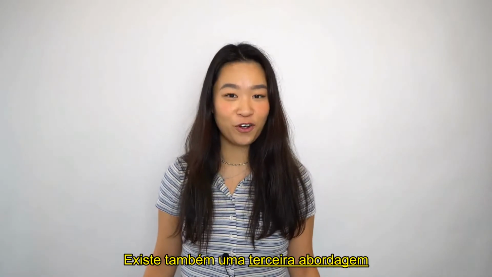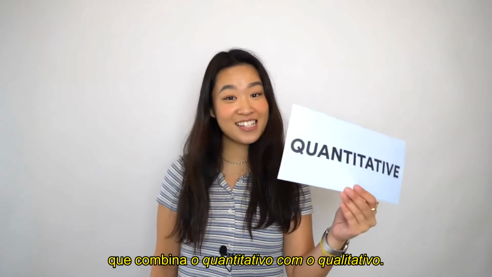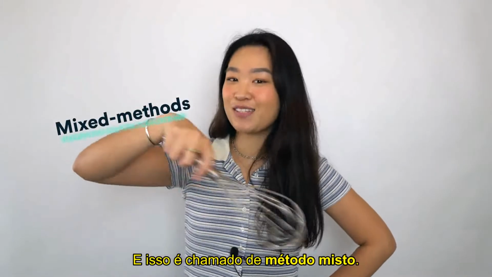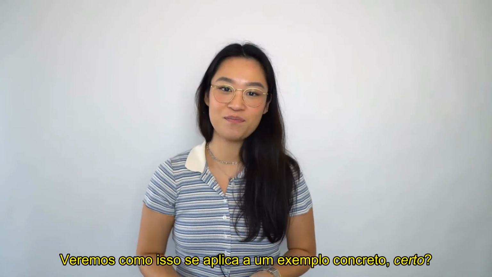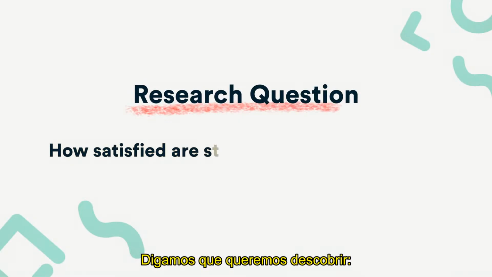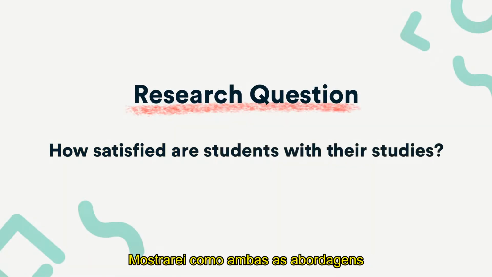There's also a third approach, which combines quantitative with qualitative. And this is called the mixed method. Let's see how it applies in a concrete example, shall we? Say we want to find out how satisfied students are in their studies. I'll show you how both approaches can answer this question.